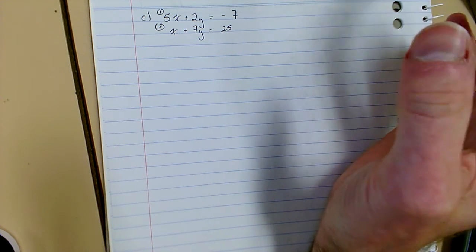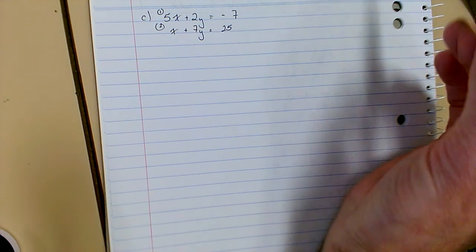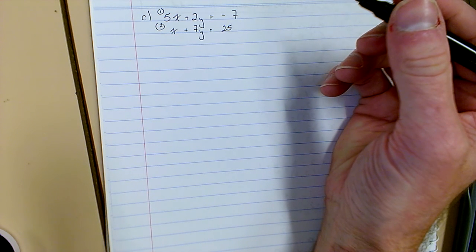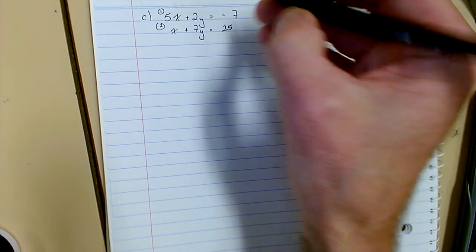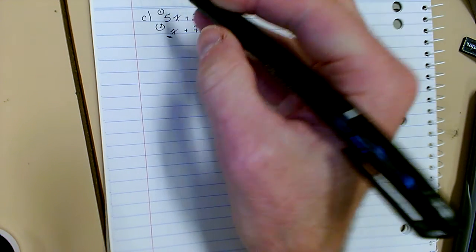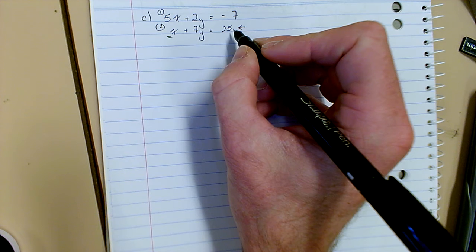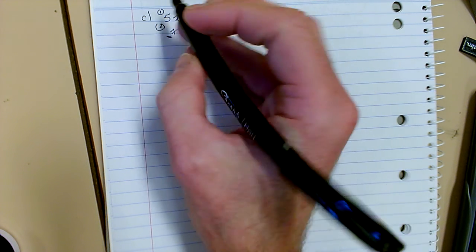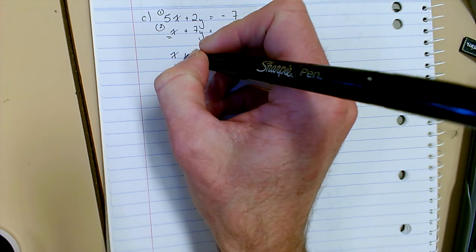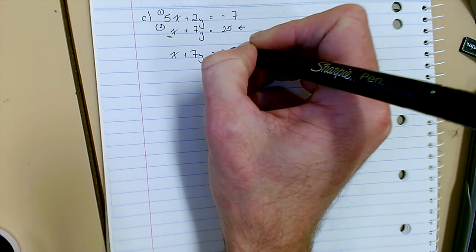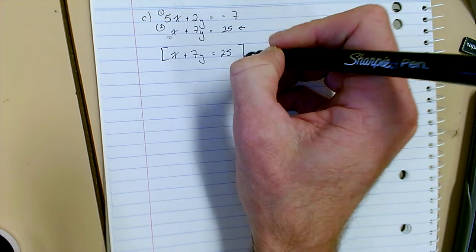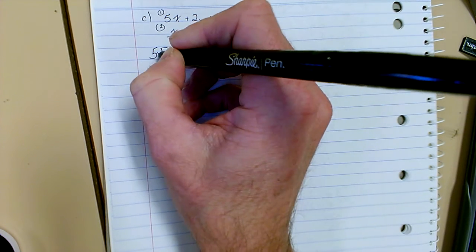You're going to pick one of your equations and multiply the whole equation by a number to make them equal or the same. So what I'm going to do is pick x and make x match. To make x match, I'm going to multiply this whole equation by 5, because I'm going to be able to eliminate for x that way. So I'll take x plus 7y equals 25 and multiply the whole thing times 5. I'm going to take this whole equation right here and multiply by 5.